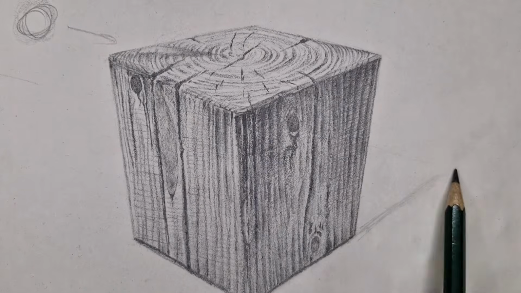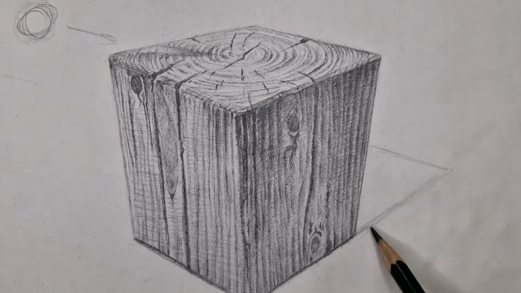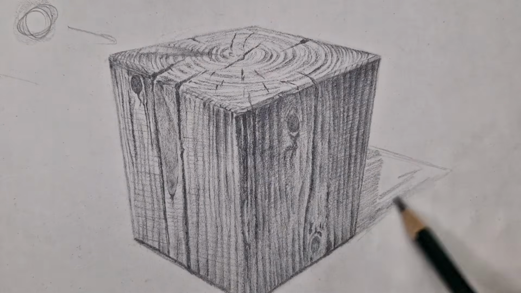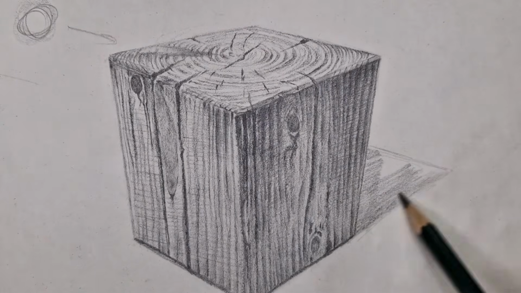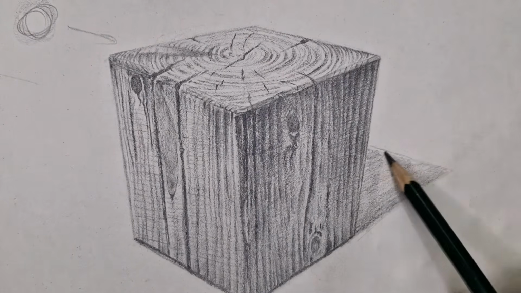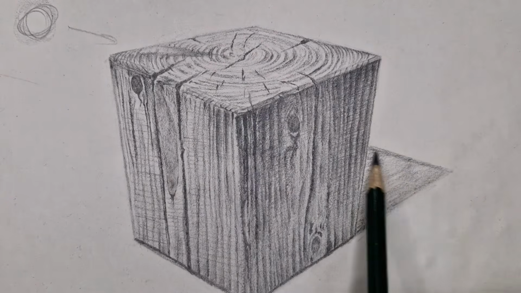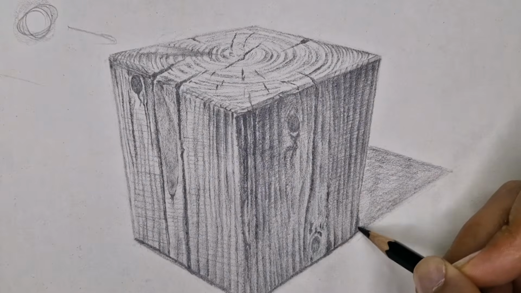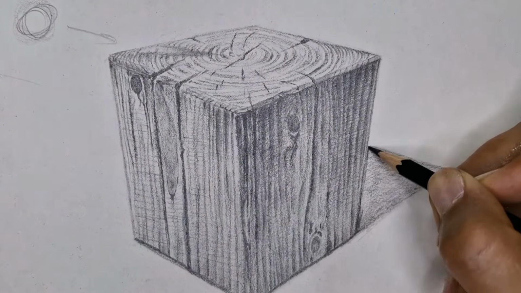Finally, it's time to add a cast shadow on the ground. So the cast shadow is going to be cast off down at this angle. Then we can fill that with a darker value. The value you're using for the cast shadow is going to be darker than the core shadow, but it's not supposed to be as dark as the cracks and grooves we have on the wood itself.